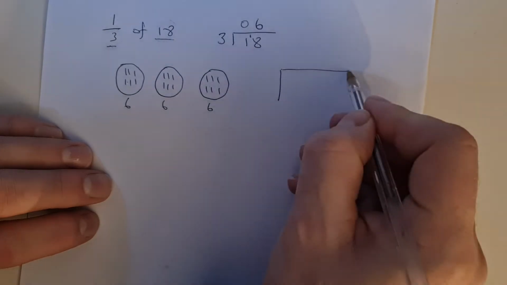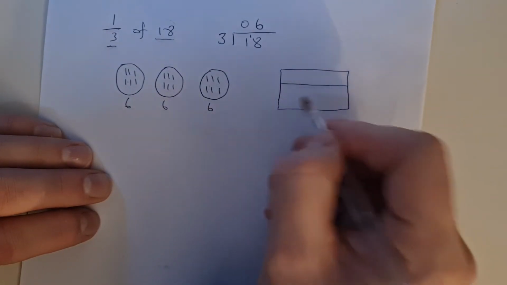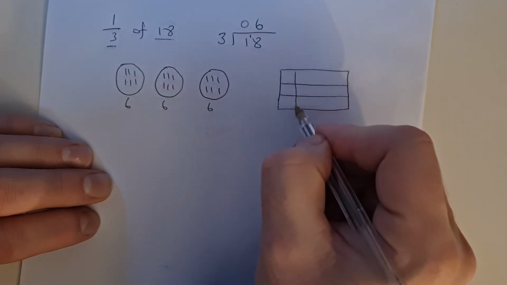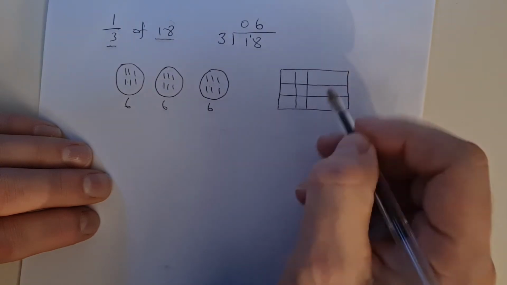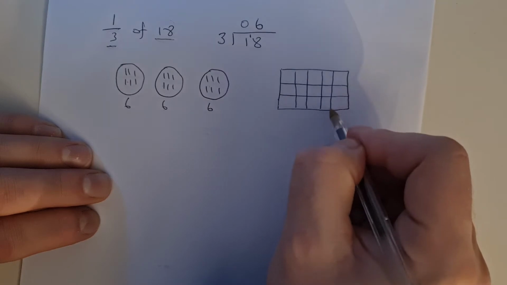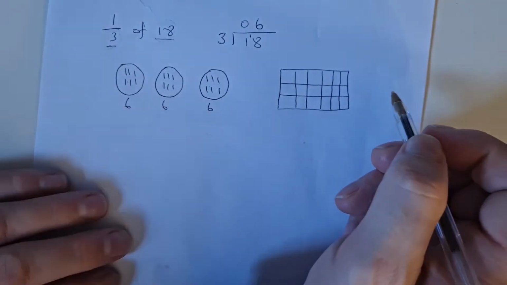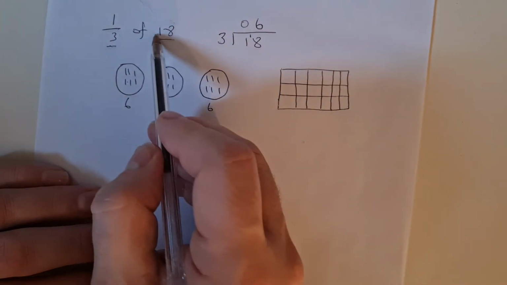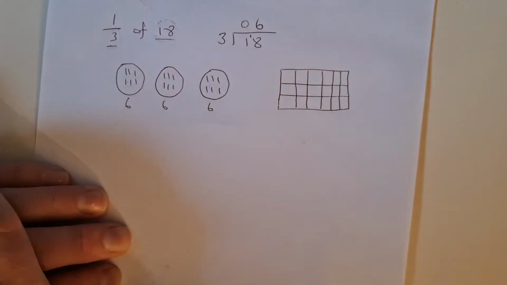On the sheet that I've put on Seesaw, you're going to find something like this. And you have come across these before, maybe quite some time ago, but these are called arrays. I can't quite make those exactly the same size, but they should all be exactly the same size. And there is my array of 18, because my amount is 18. And I've got 18 squares there.